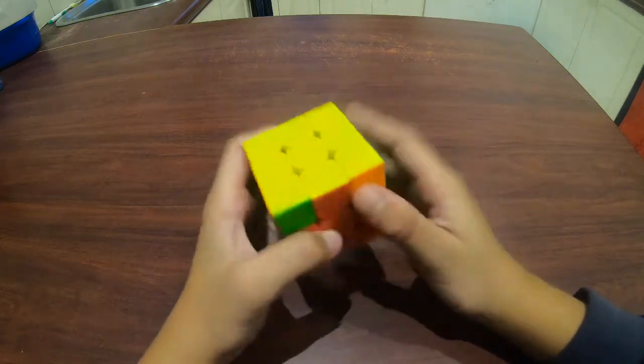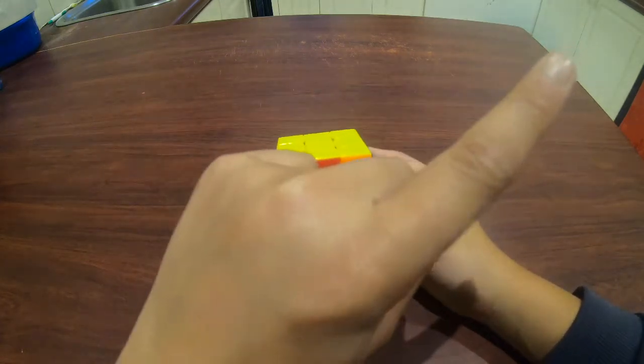After you orient the last layer, if you want a tutorial, you can click there.